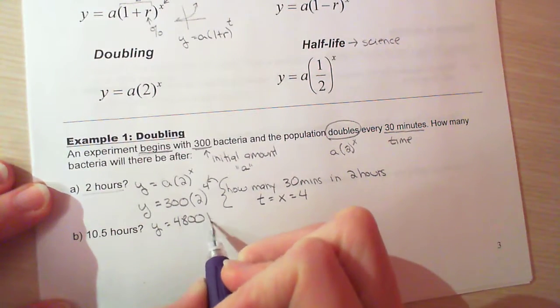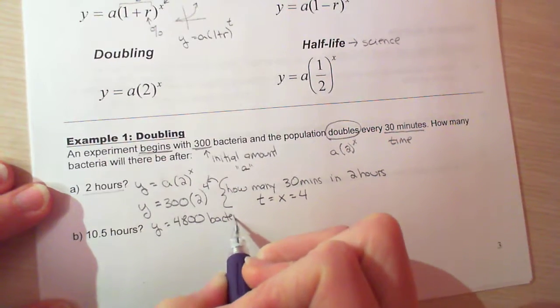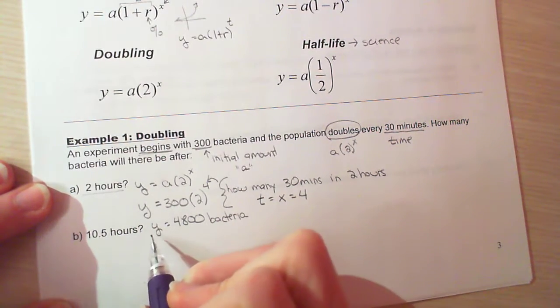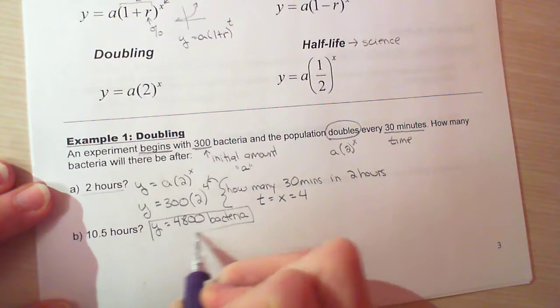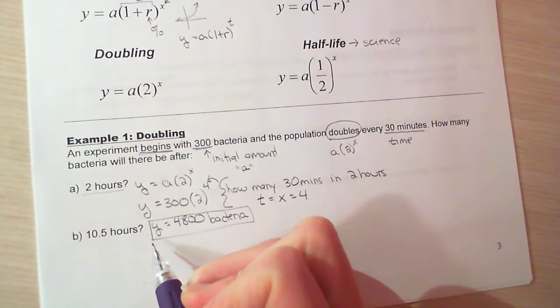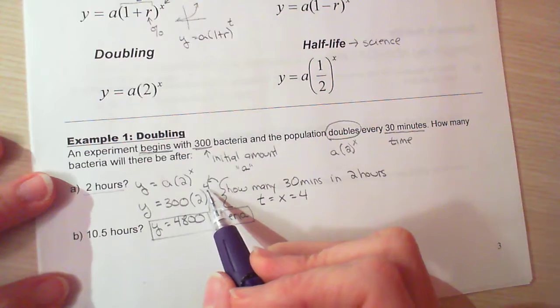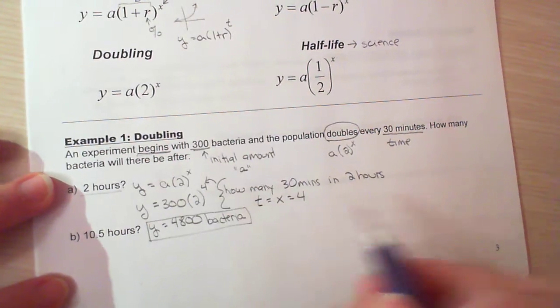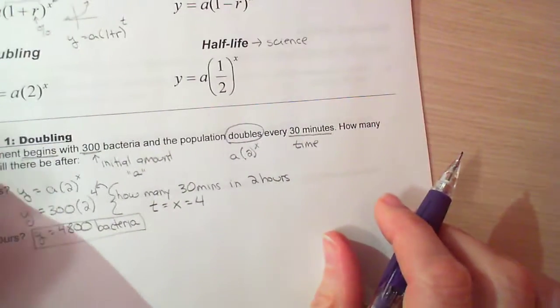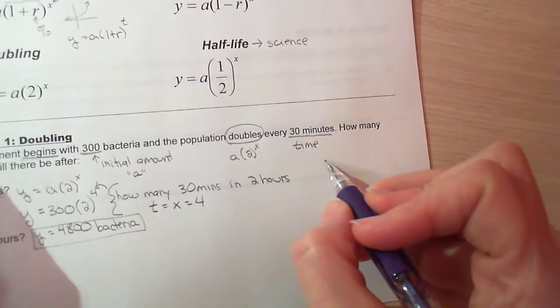4,800. A story problem requires a story answer, so always include units. And in this case it would be bacteria. Now I'm going to show you something, because this is just a short time period, I'm going to show you how you could actually do this without this formula, but you could use it to check.